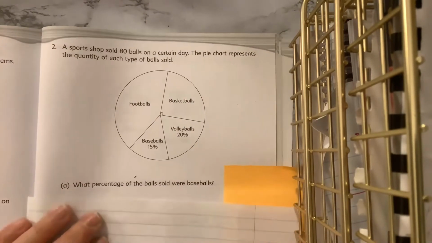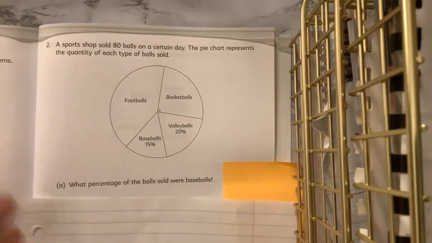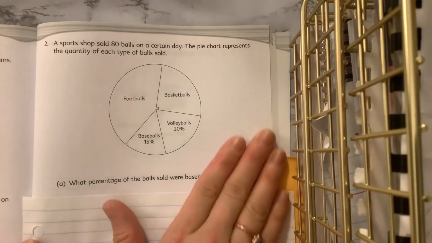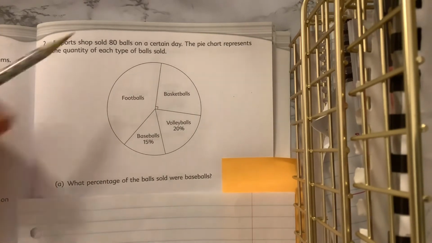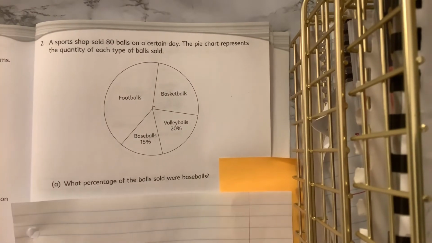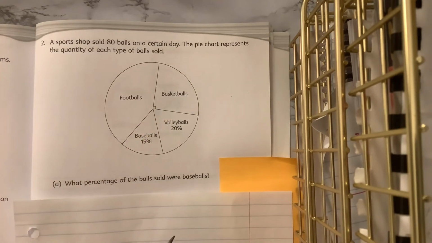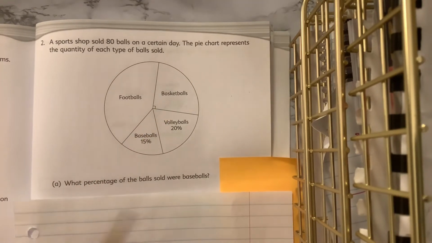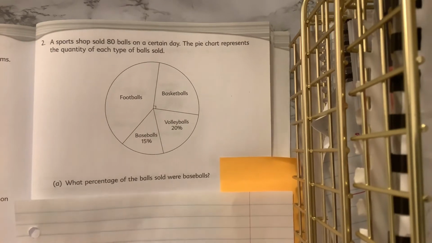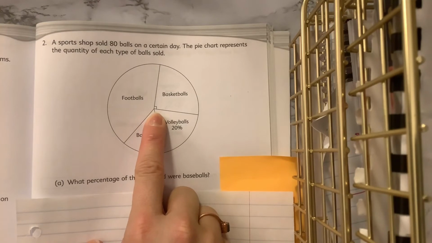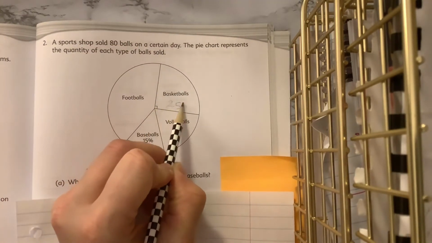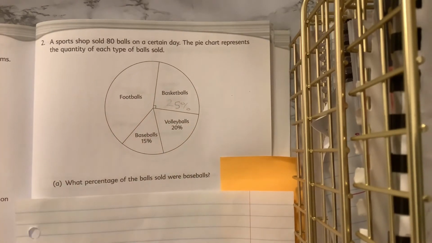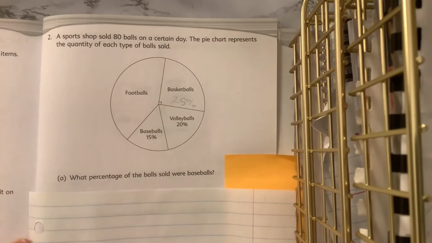All right. So, a sports shop sold 80 balls on a certain day. The pie chart represents the quantity of each type of ball that was sold. So we're seeing a pie chart, we're seeing percentages. Again, I'm seeing 2 given percentages and 2 not, which should always cue you to think about some clues that might be there. So remember, I see that right angle, and that right angle tells me that basketballs are 25%, right? Right angles means 25%.